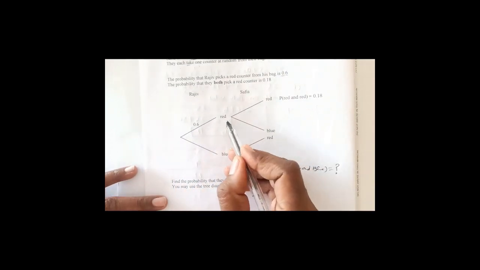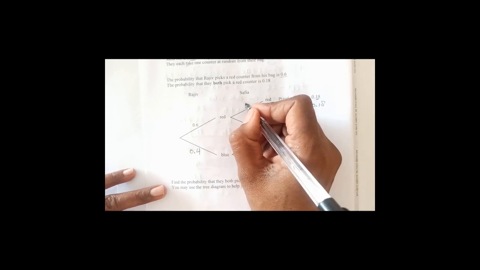So let's see step by step. The probability of getting red is 0.6, so blue is going to be 0.4 because they add up to 1, right? Then this is 0.18 here, so 0.6 times what gives you 0.18? That is 0.3. You see 6 times 3, then 0.18. So this will be 0.3.